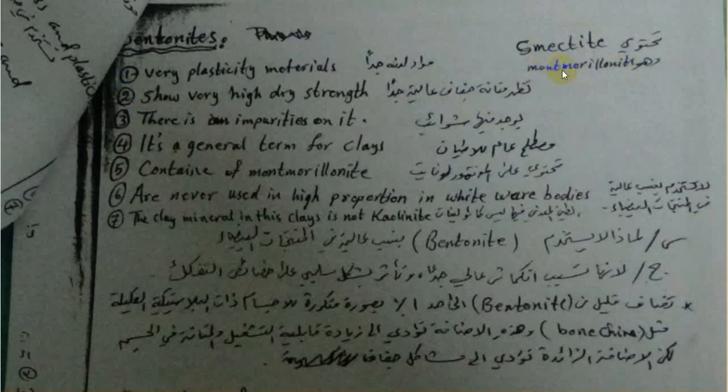يشير إلى المونتمورونايت. أولا very plasticity material، مواد لدنة جدا. Two, they show very high dry strength، تظهر متانة جفاف عالية جدا عند الجفاف، really high ultra level of strength, as you are all aware of. In this case, the strength of this type will be called dry strength or even the setting strength. Setting strength يعني تصلب أو الجفاف.